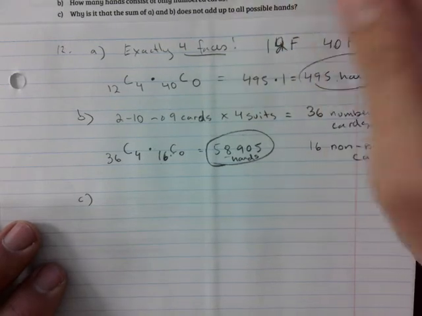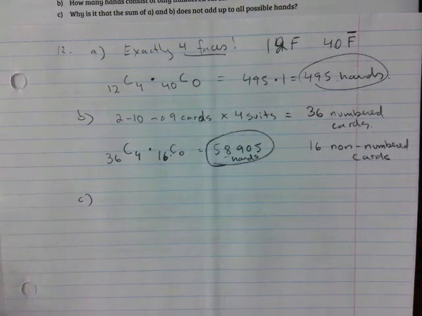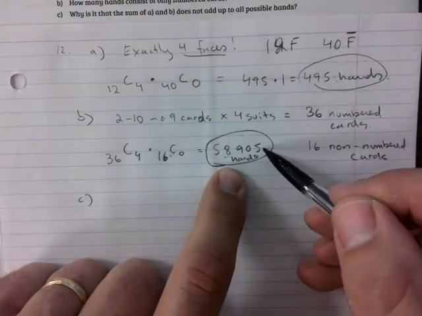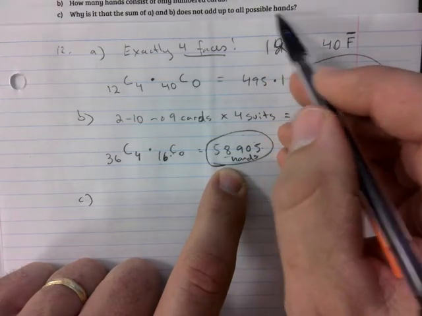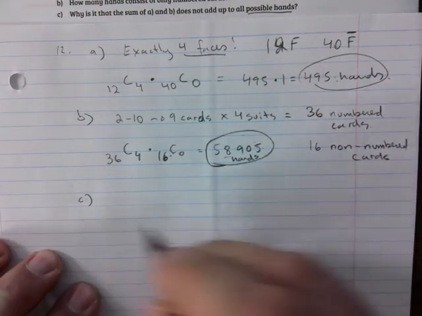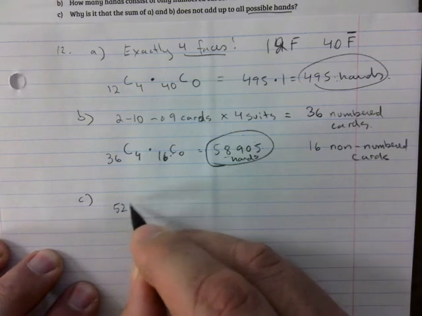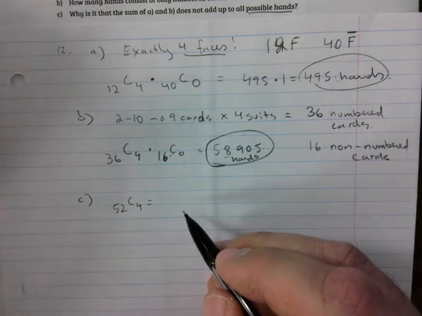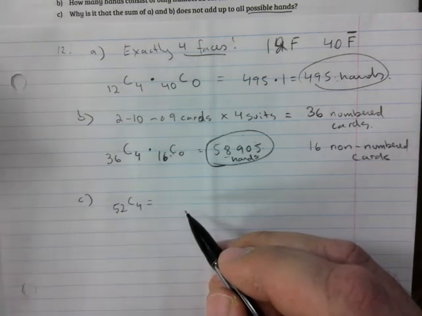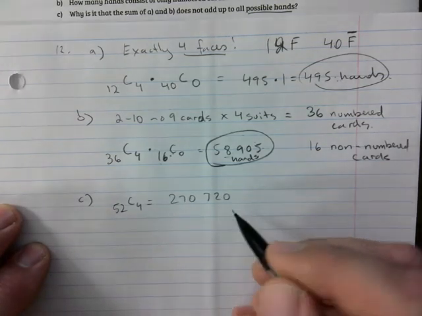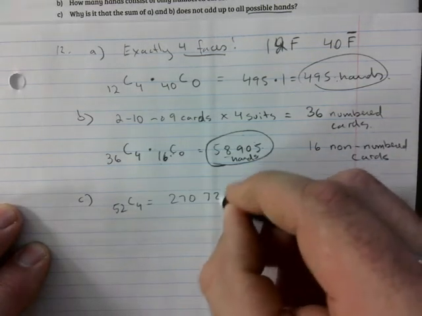C. Why is it that the sum of A and B, adding these up, does not add up to all possible hands? How many possible hands are there? 52 choose 4, right? Let's do that real quick. 270,725, sorry.